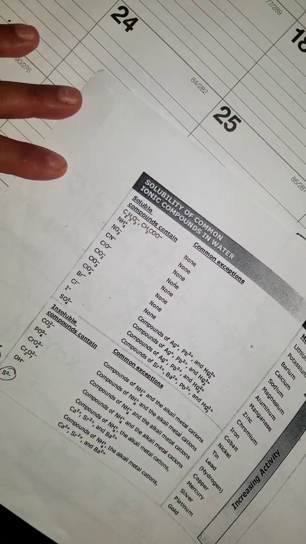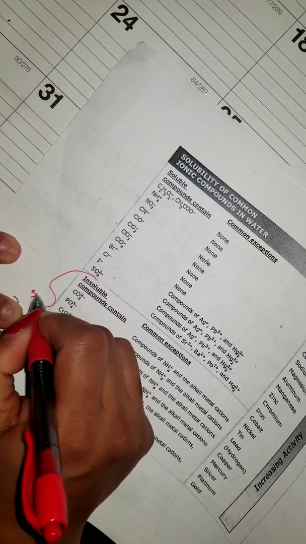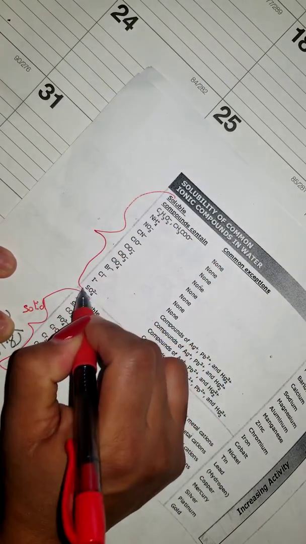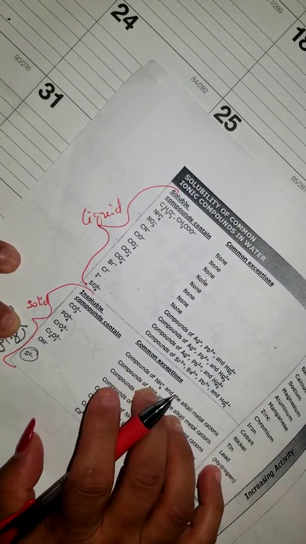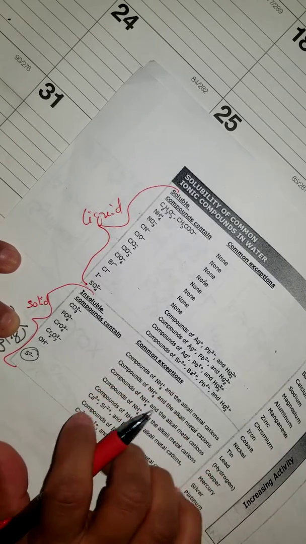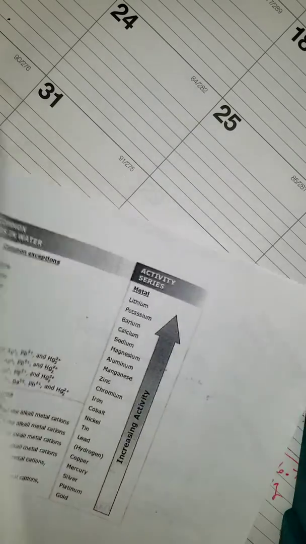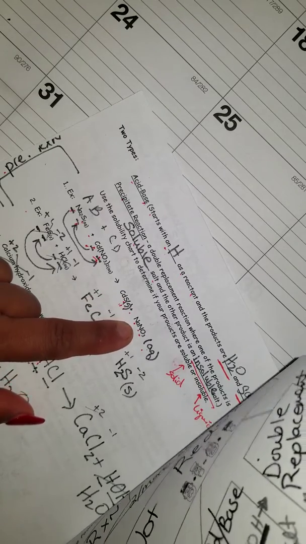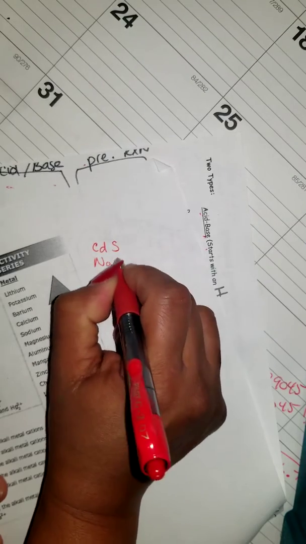Soluble, insoluble. This right here means that these are going to be solids. The word soluble means that it's dissolved. They're going to be liquids. This is actually on your formula chart that you've been using all school year also. Now, when I look at this, remember, it was CdS and NaNO3. So let me write that over here. CdS or NaNO3. Remember, that's a polyatomic.